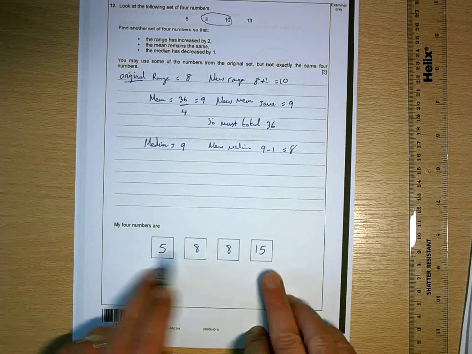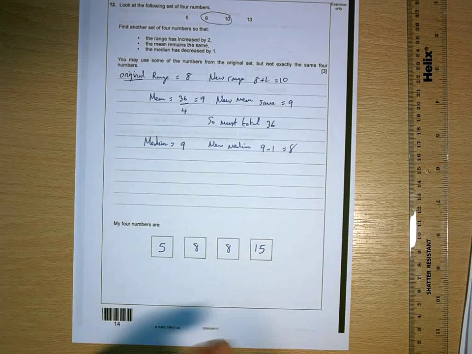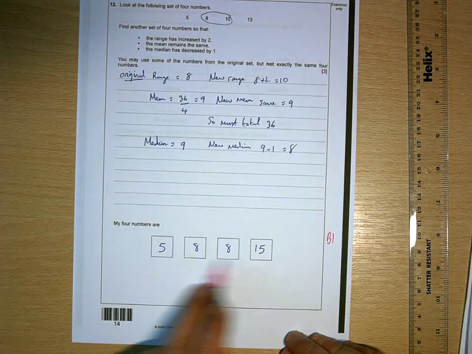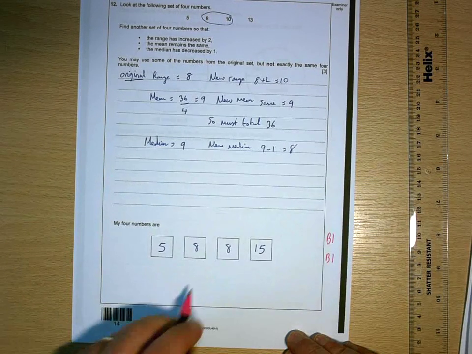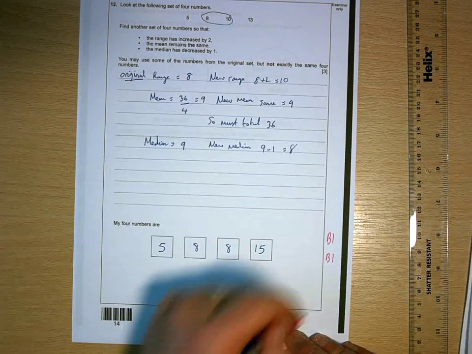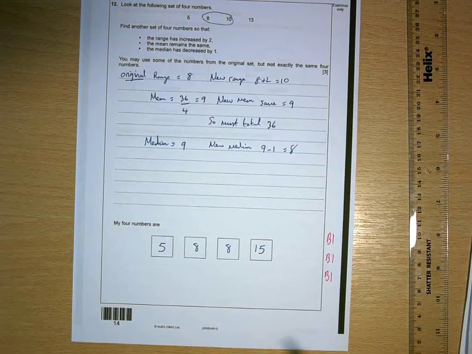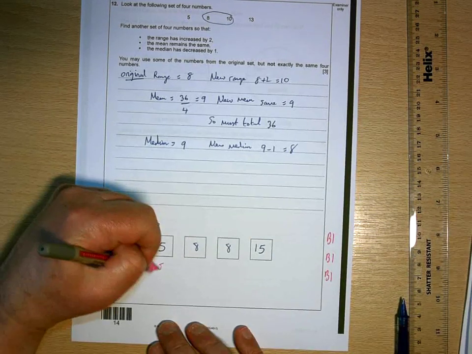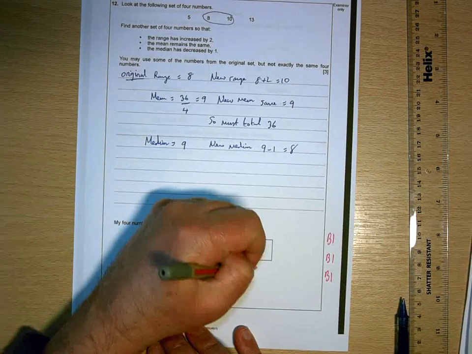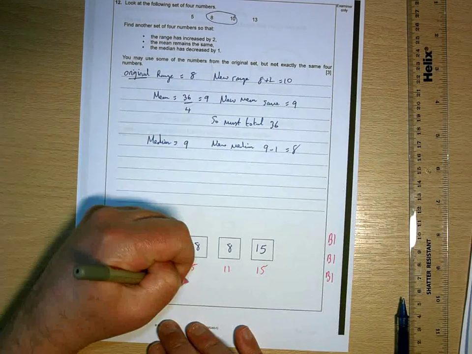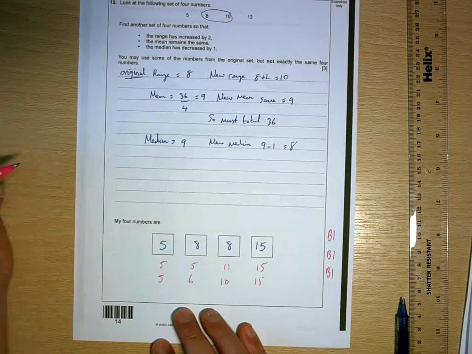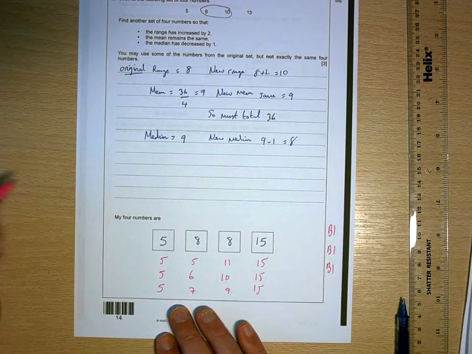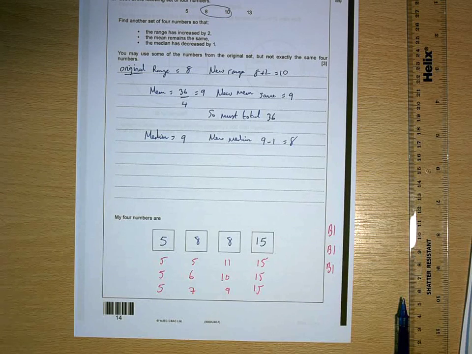So there's a mark because the range is 10, so I get 1 mark for the range 10. I get 1 mark because the mean is the same, they add up to 36, and I get 1 mark because the median is 8. They aren't the only ones. You could have had 5, 5, 11, 15. You could have had 5, 6, 10, 15. You could have had 5, 7, 9, 15. Any of those groups would have got you the full marks.